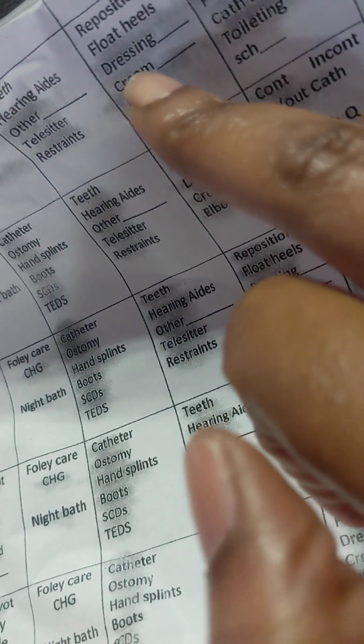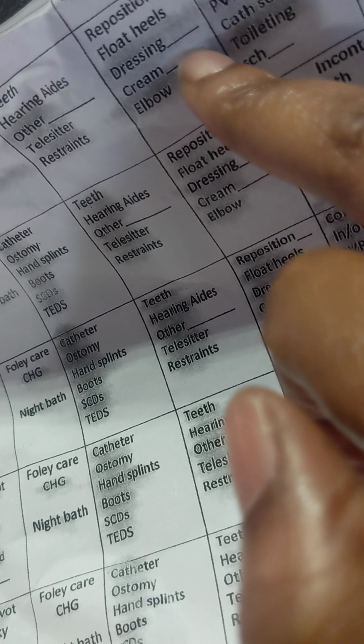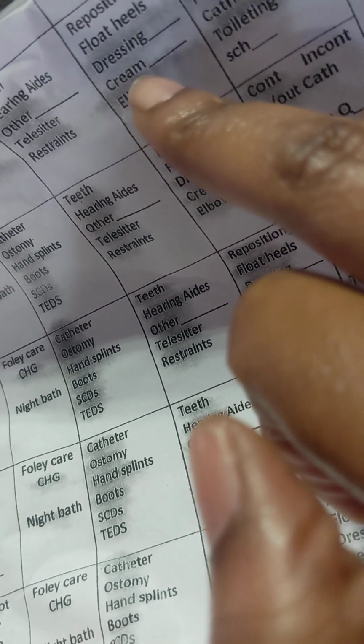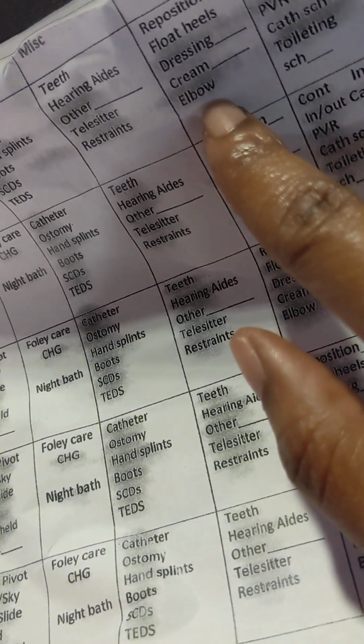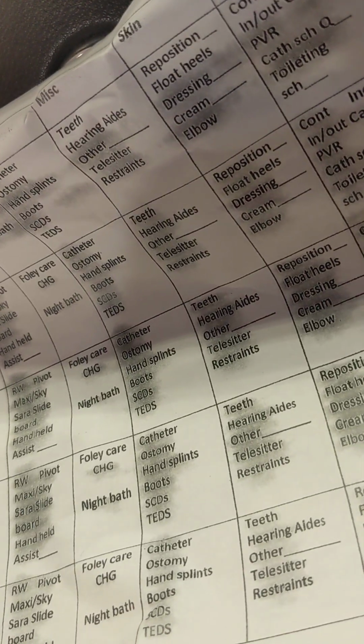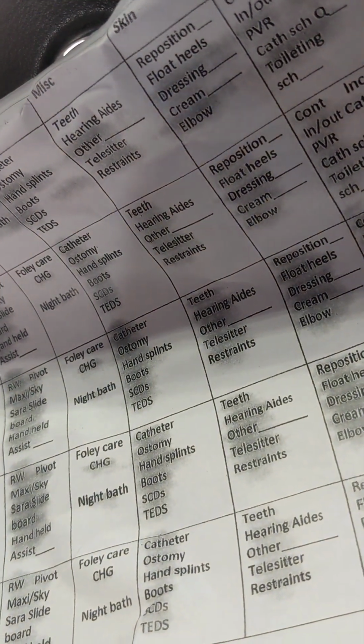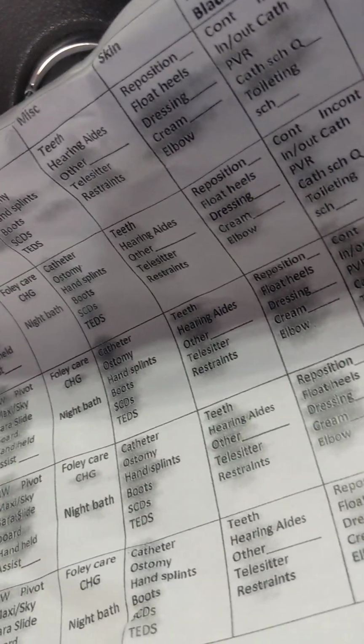That's very important. Cream: I want to know if my person has like a barrier cream or some type of lotion cream or skin cream. Elbow: I want to know if I got to make sure they float their elbows, their arms on a pillow.